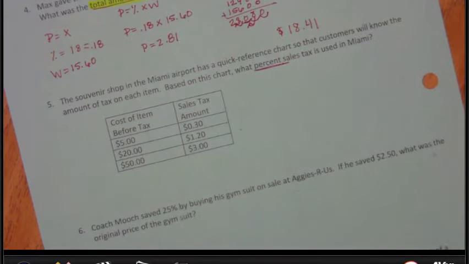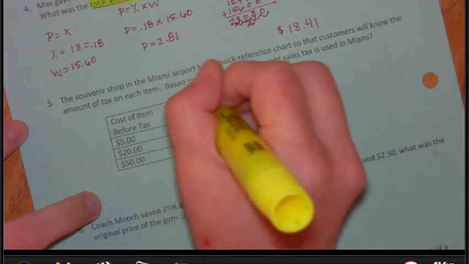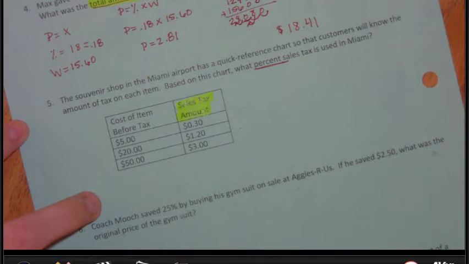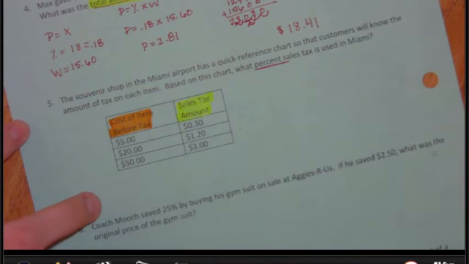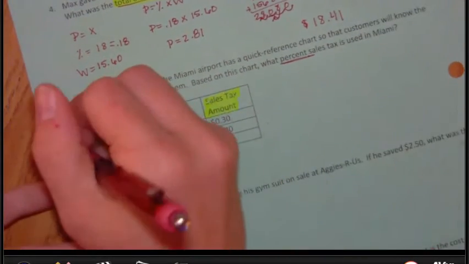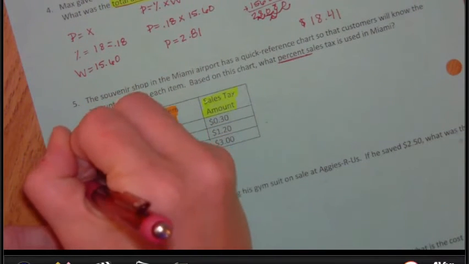Okay, let's see here. My part is my sales tax because that's how much I pay in taxes. My total is the cost of the item before tax. So part, percent, whole.